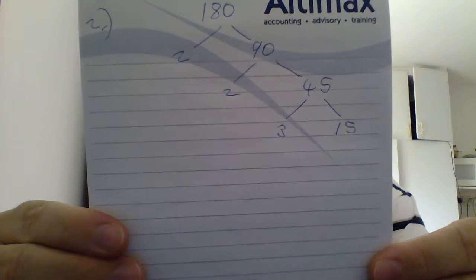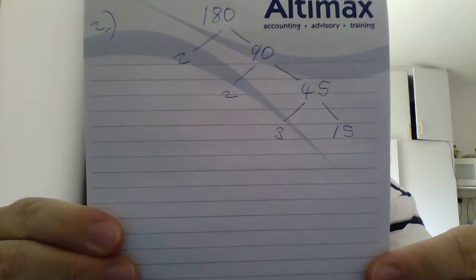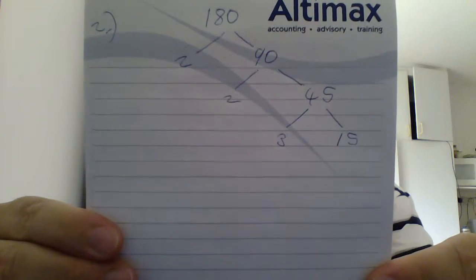You can't divide it by 2, so use the next one that you can use. 45 divided by 3 is what? 15, isn't it? So this is a factor 3. It's 15 and 3, because 15 times 3 is 45.